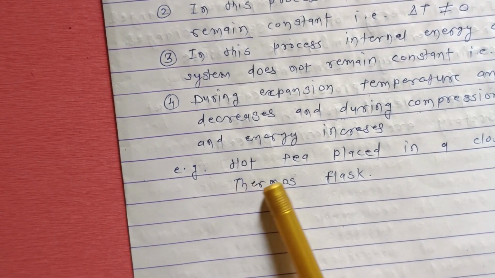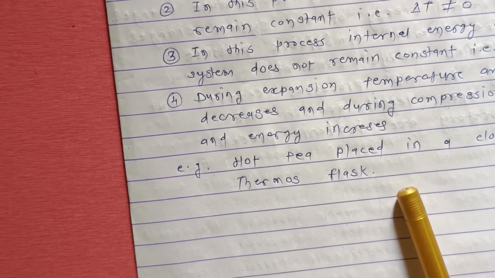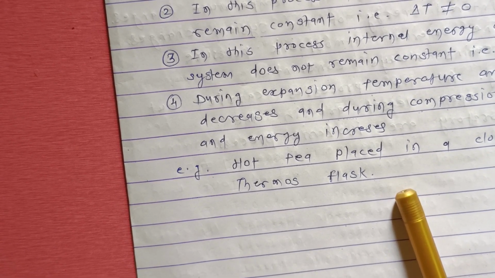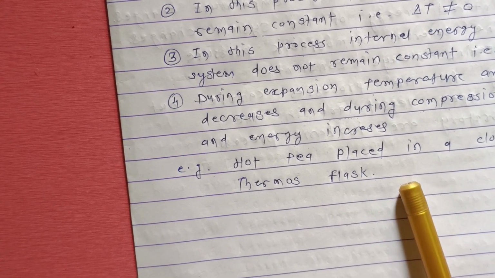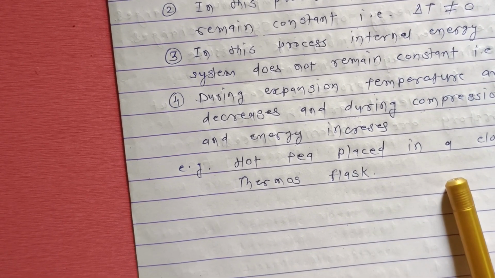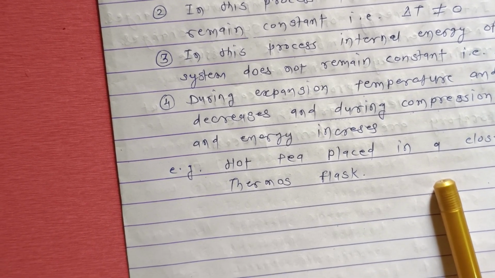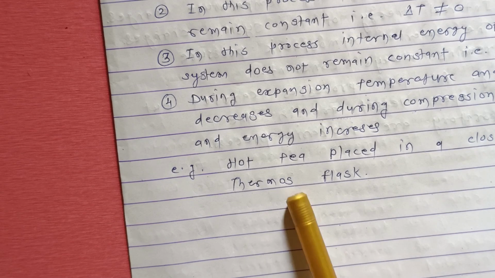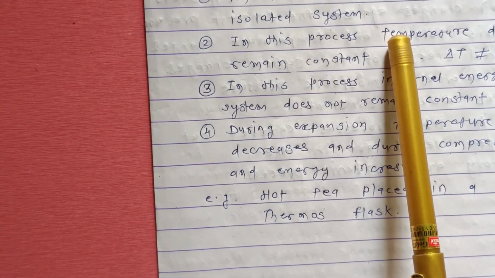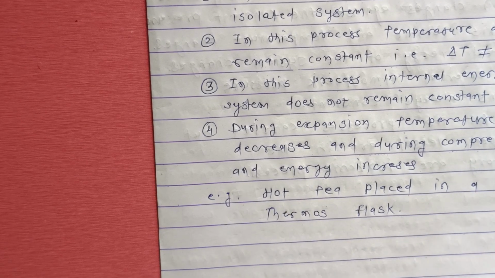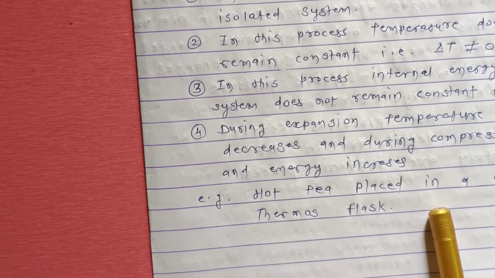For example, hot tea placed in a closed thermos flask. You are considering the adiabatic process, so it must be an isolated system. Hot tea is placed in a thermos flask. The thermos flask is thermally insulated. It does not allow heat to enter or leave the thermos flask. That's why the important condition is that the adiabatic process is carried out in an isolated system. So hot tea placed in a closed thermos flask is an example of the adiabatic process.